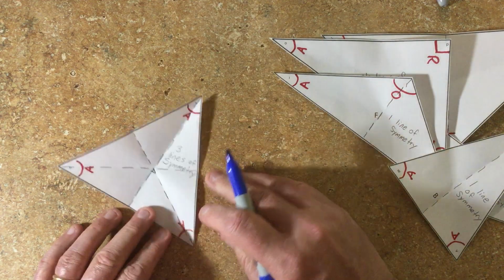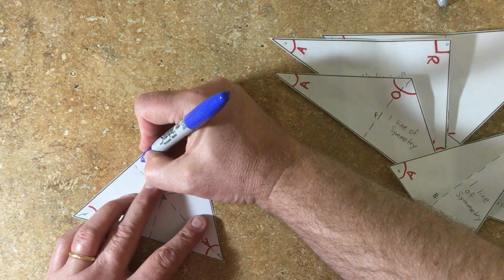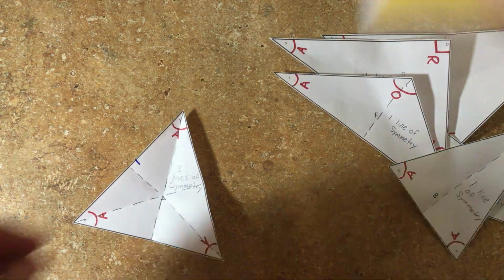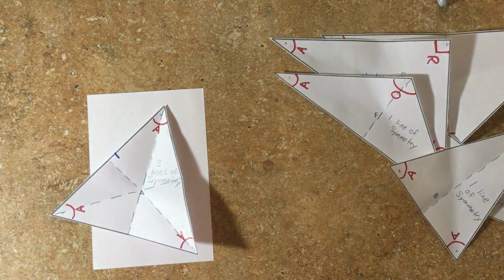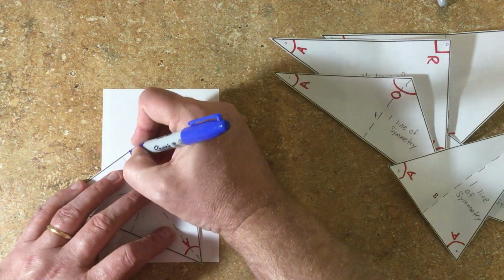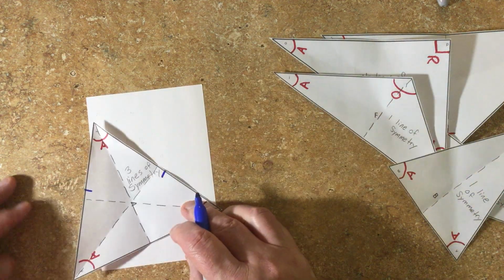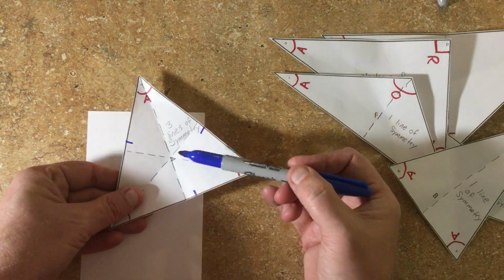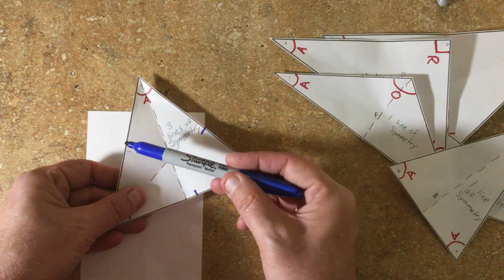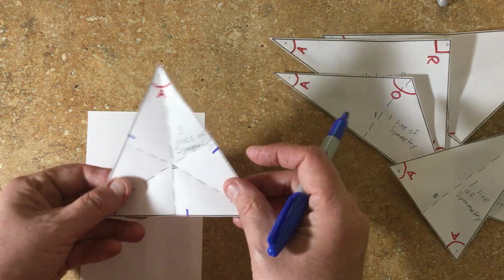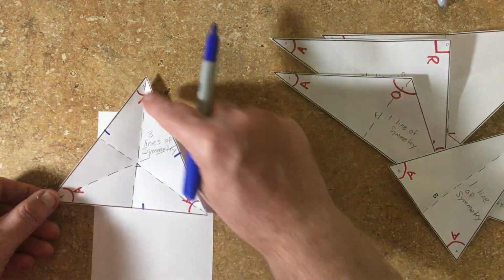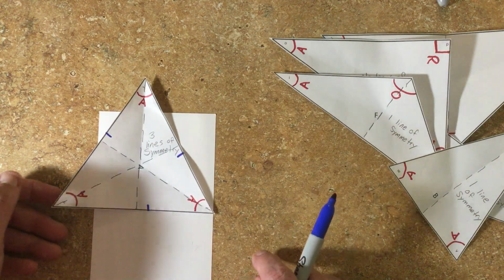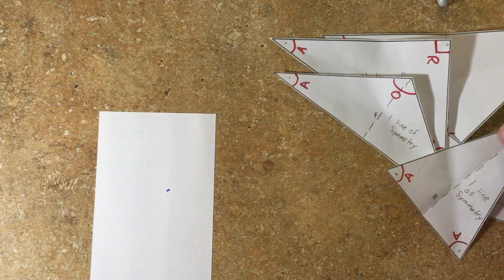So I'm going to get out a different color marker here. And we're going to put a mark on that side. And I'm going to just get a little paper so I don't mark on my counter here. So I'm going to place one mark on this side, and I'm going to place one mark on this side. So because they are the same mark, I'm saying that they are the same length. So triangle A has three acute angles, three lines of symmetry, and three equal sides. So we're going to come back to that in a minute.